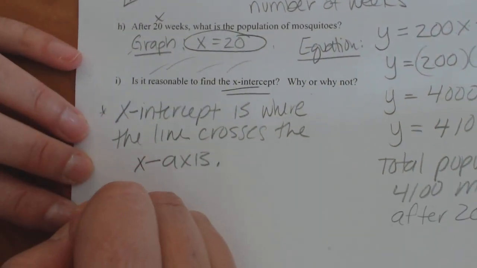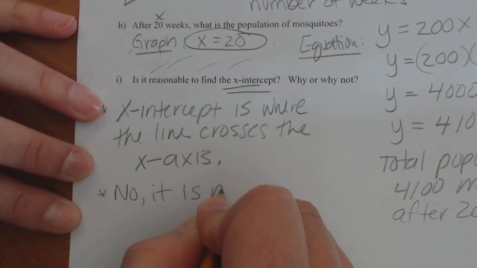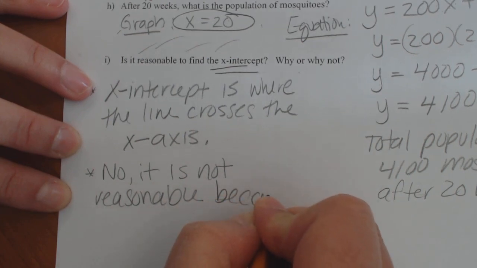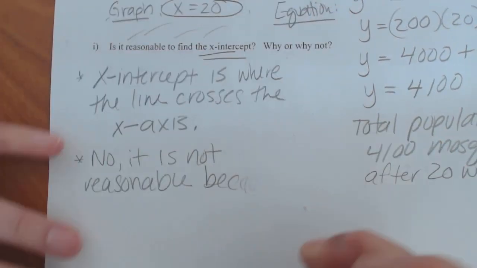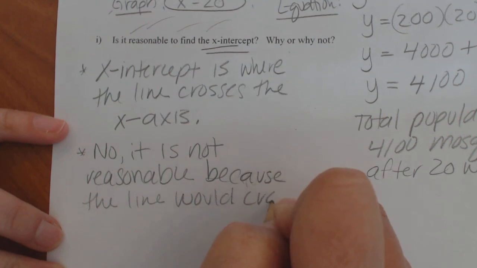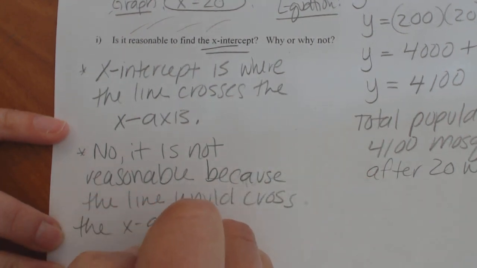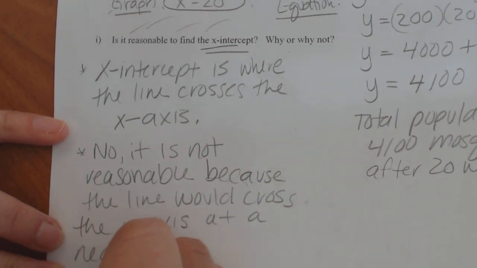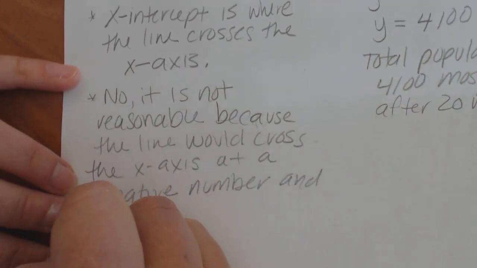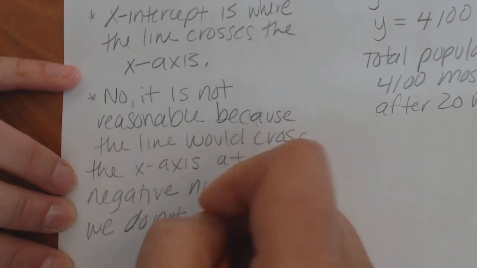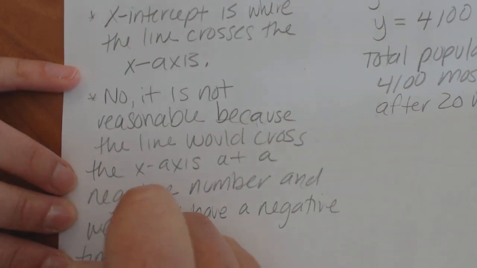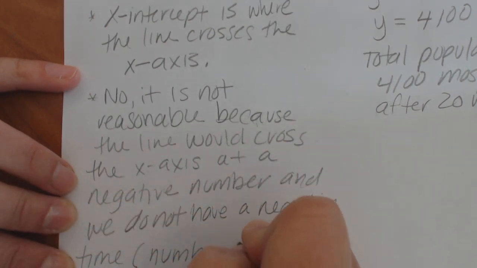So let's write that down. So let's say, no, it is not reasonable because the line would cross the x-axis at a negative number, and we do not have negative time, which in this case is number of weeks.